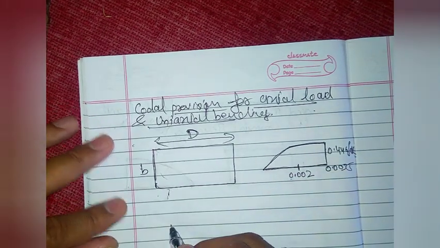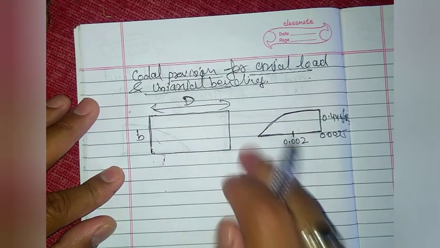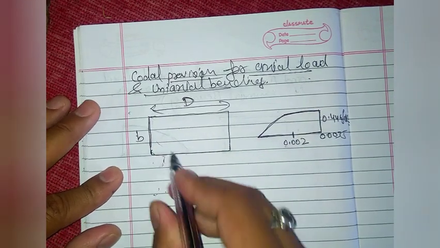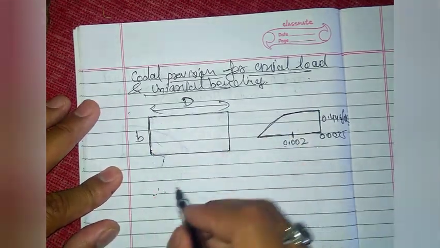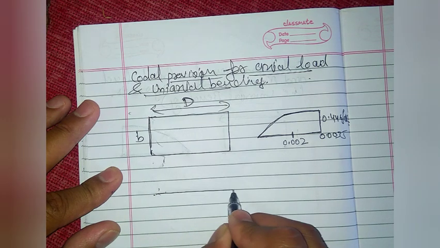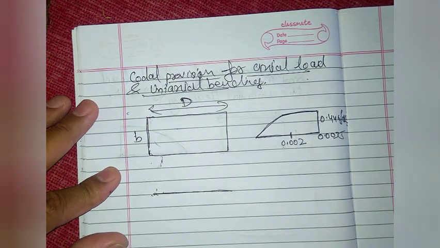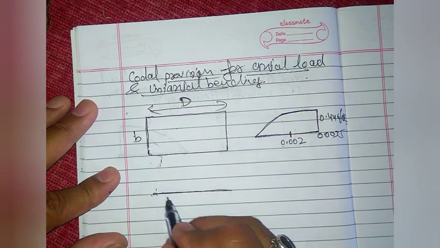If we plot the strain diagram for this section, this is the line.